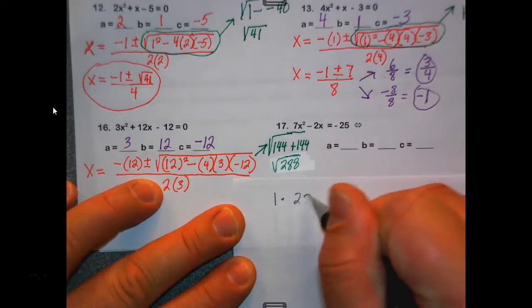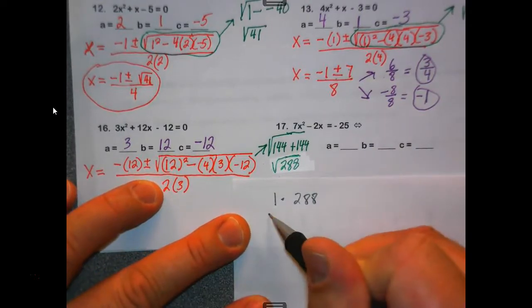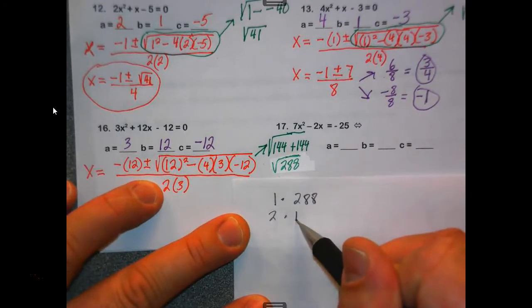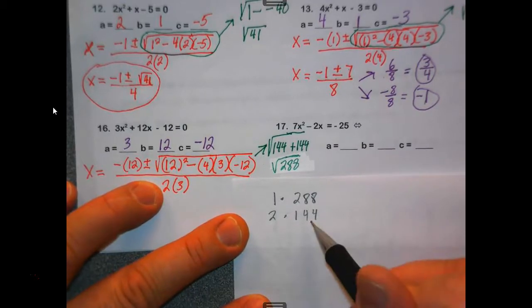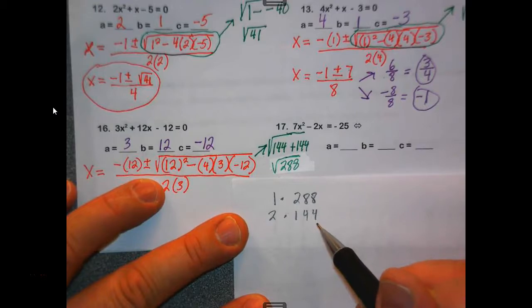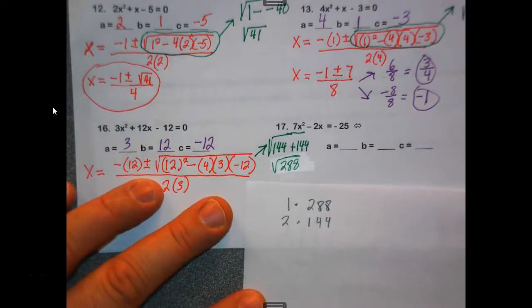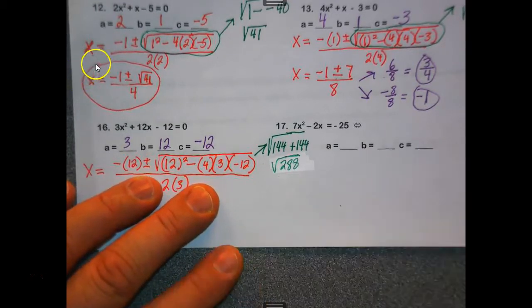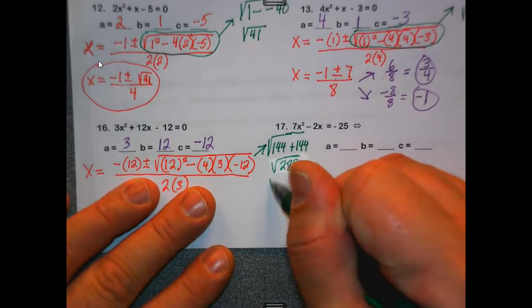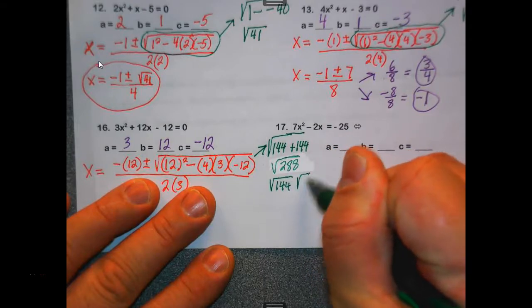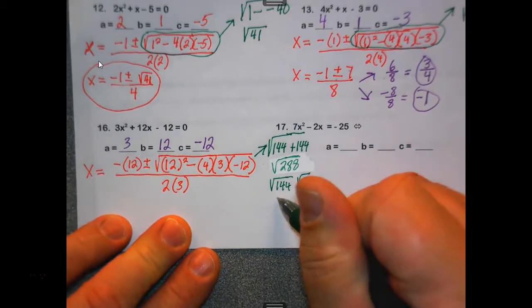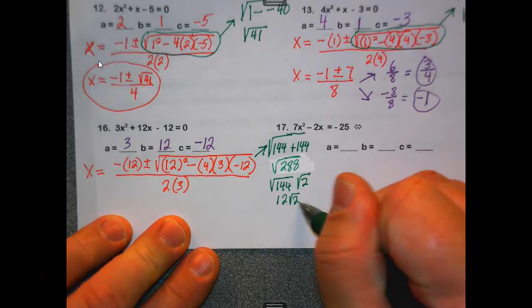1 times 288. 2 times 144. Ooh, isn't 144 a perfect square? Okay, so this equals the square root of 144 times the square root of 2, which is 12 times the square root of 2.